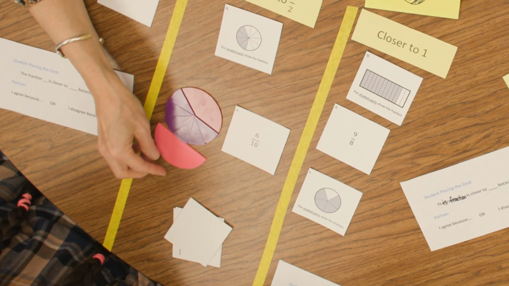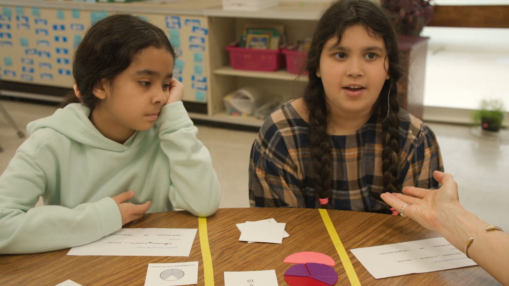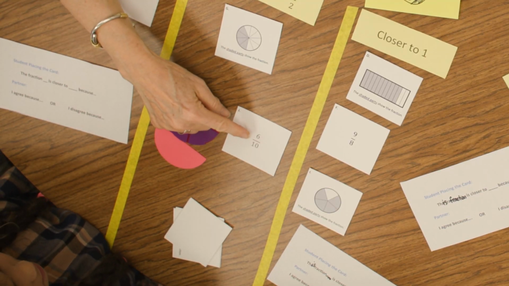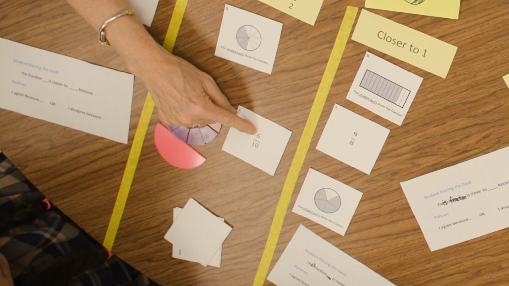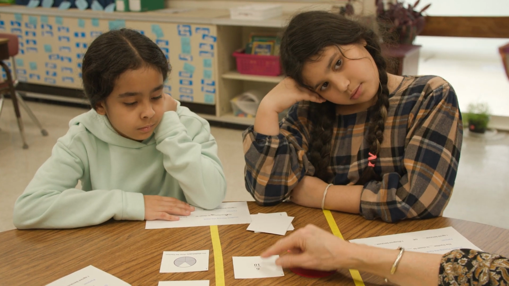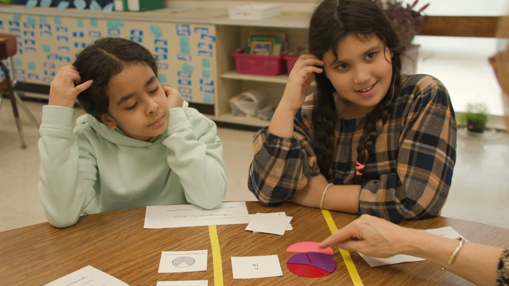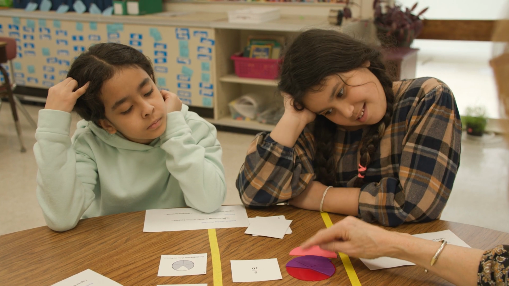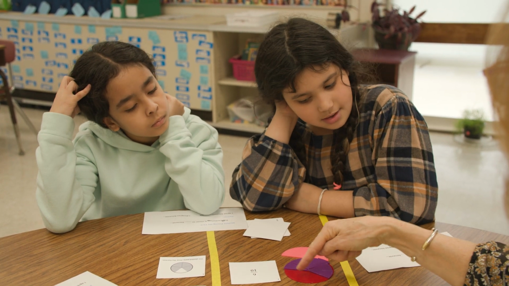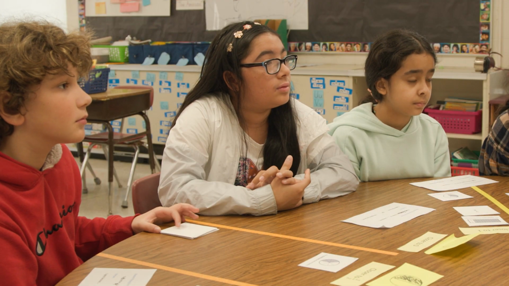When I saw that card, I thought of 5, and 5 plus 5 equals 10. So if 5/10 is half, then does it make sense that 6/10 would be closer to 1/2? Look, oh, yeah, it does, doesn't it? Yeah, because there's only 1. I missed that part.